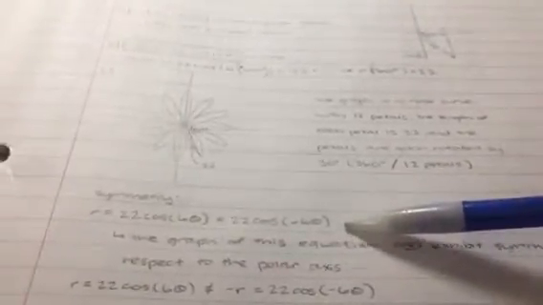So first, for the test of symmetry, I replaced theta with negative theta, and this tests for symmetry to the polar axis, and since these two are equal to each other, that means according to this test that the equation is symmetric to the polar axis. Next, I tested if it was symmetric to the line theta equals pi over 2, which is the y-axis. So I replaced r with negative r and theta with negative theta, but this is not equal to each other because the sign is different.